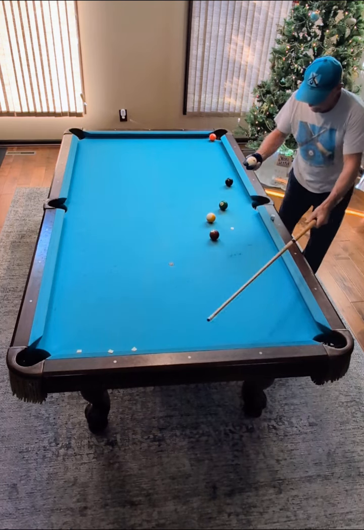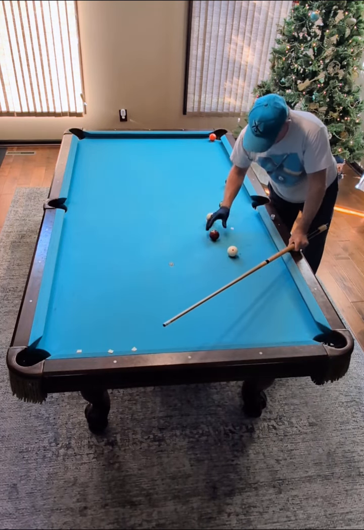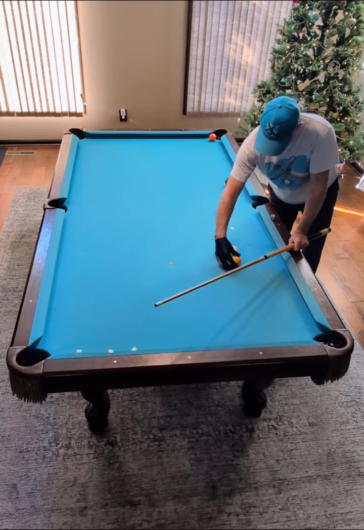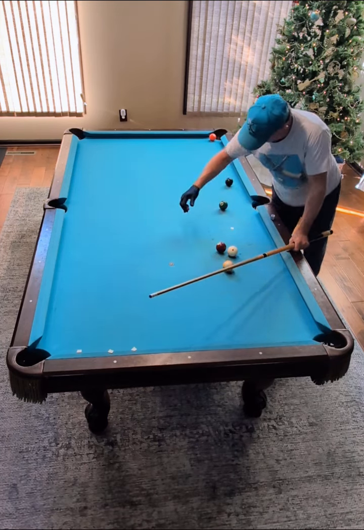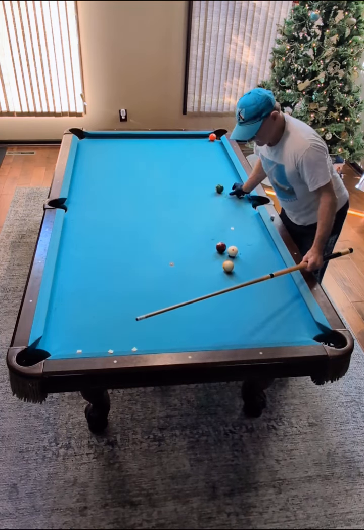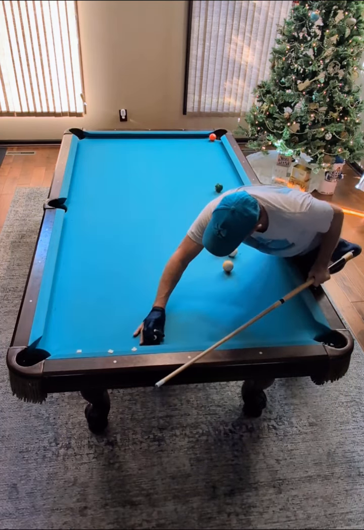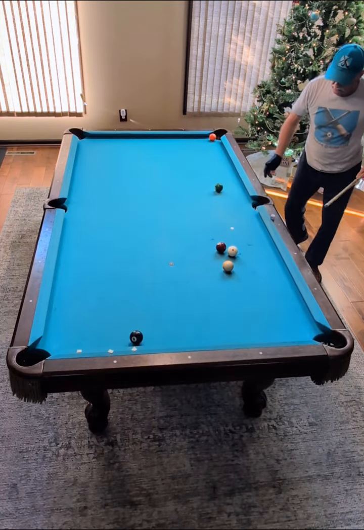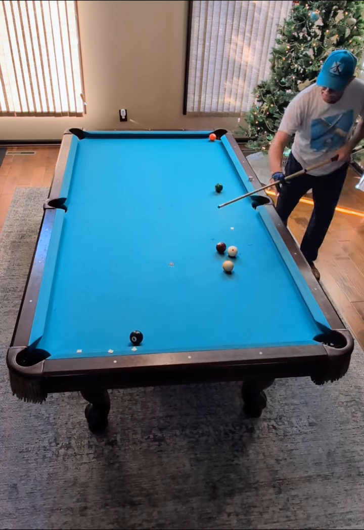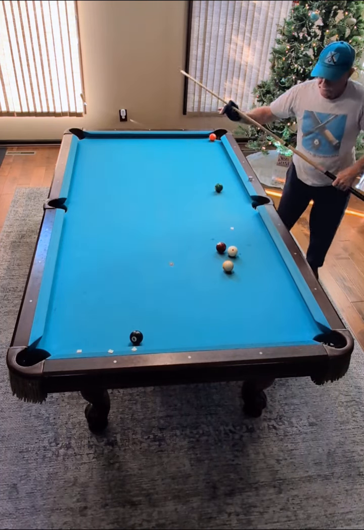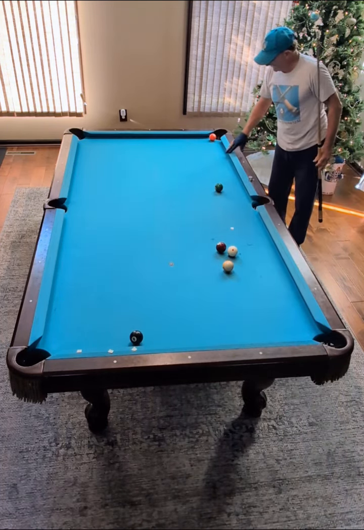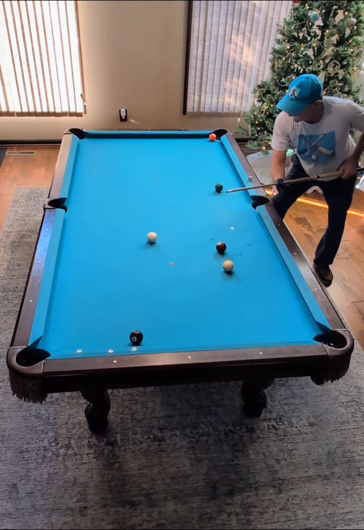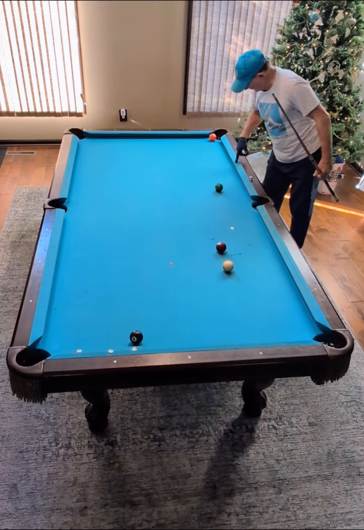Now, let's go on the other end of the spectrum. Let's say that you're here. These balls are blocking these possibilities here, okay? And now you've got this. Well, this natural angle going into here with no spin, the cue ball is going to hit somewhere in here, okay? There it is. It hit about that time.